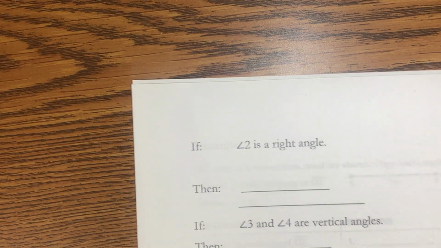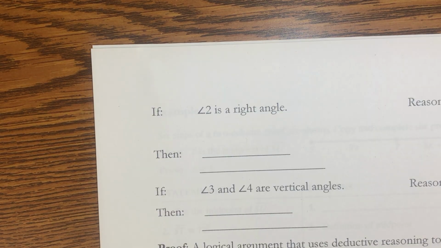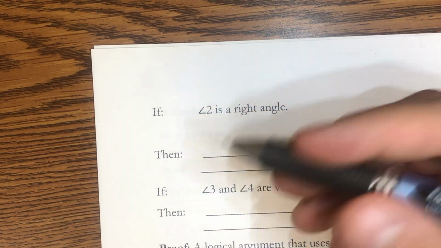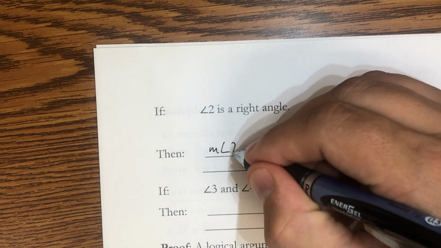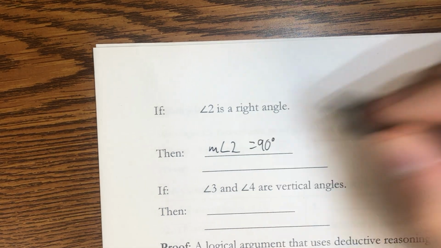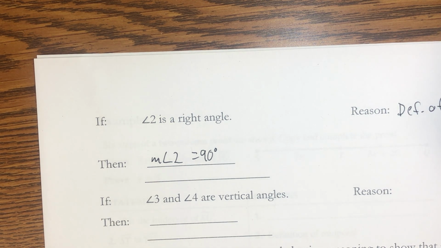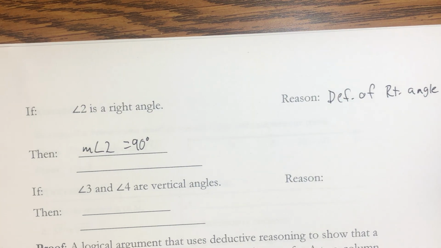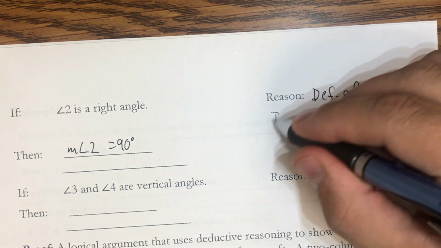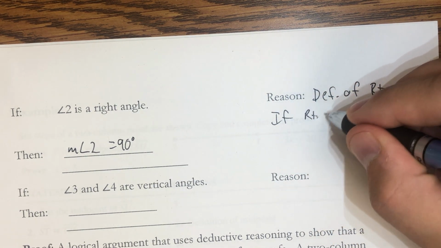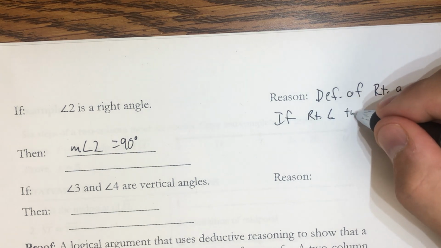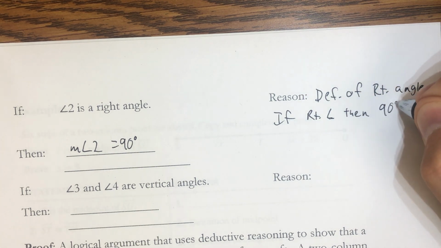All right. Next one says angle 2 is a right angle. So if I'm given a right angle, then I know measure angle 2 equals 90 degrees. Reason, definition of right angle. Or I could also just say if right angle, then 90 degrees.